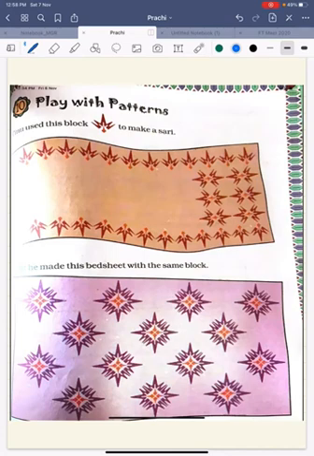Children, today's topic is play with patterns. This topic is very familiar to you because we have already discussed patterns in your previous classes. So let's see what new things we are going to learn in this lesson.